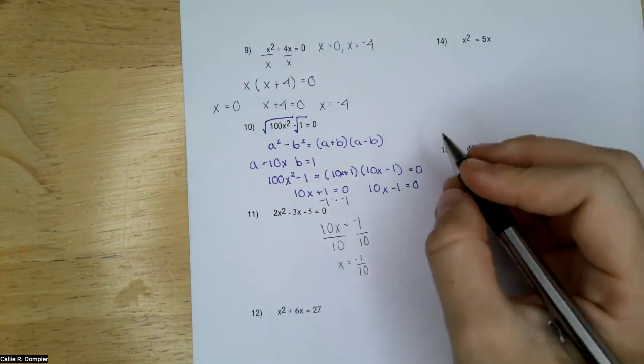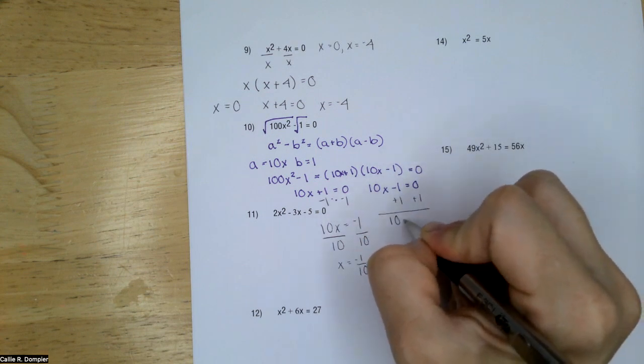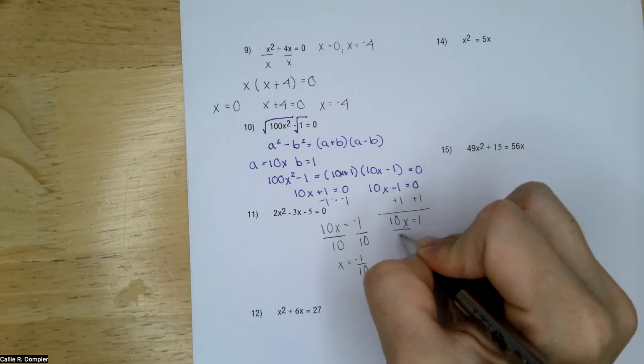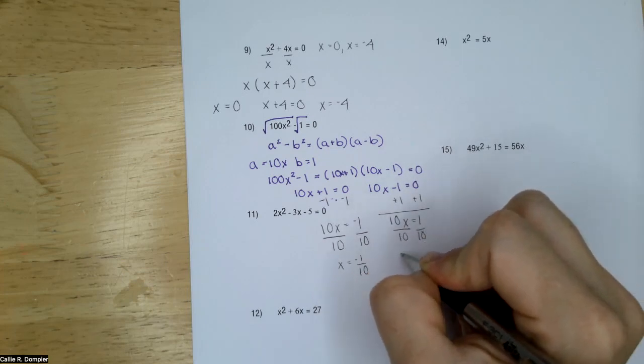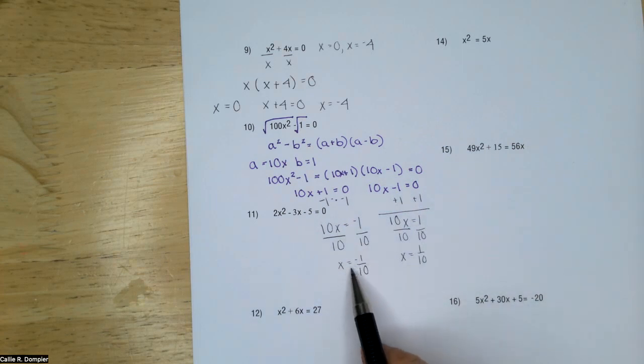Here I have 10x minus 1 equals 0, add 1, and I get 10x equals 1, divide by 10, divide by 10, x equals positive 1/10. So my answers are x is negative 1/10 and positive 1/10. Good?